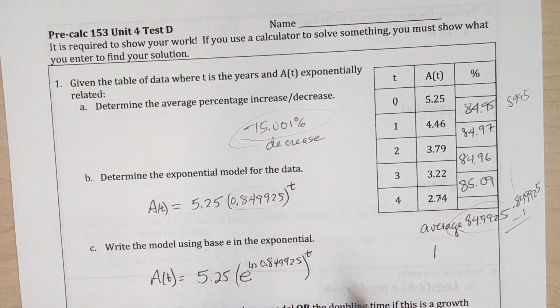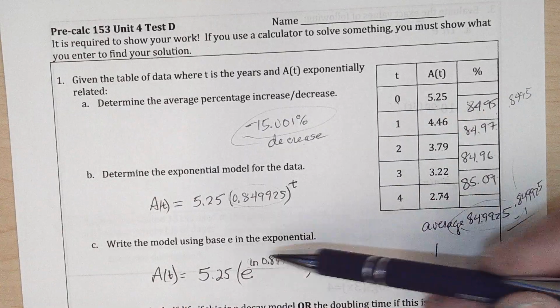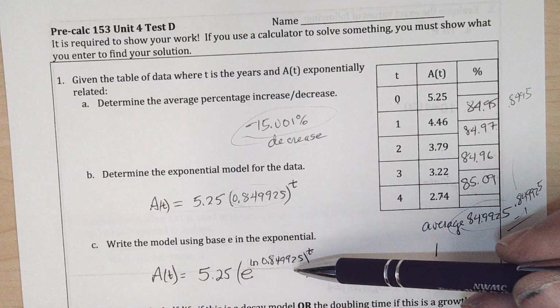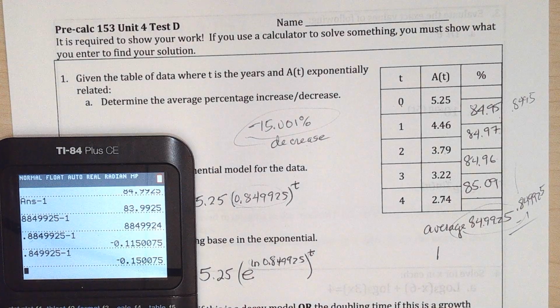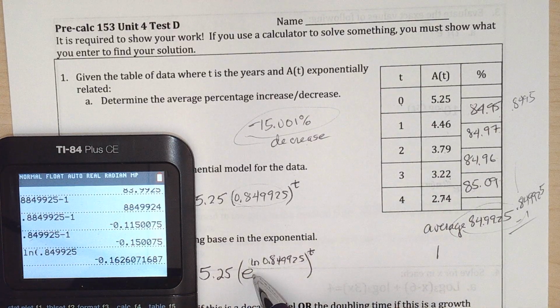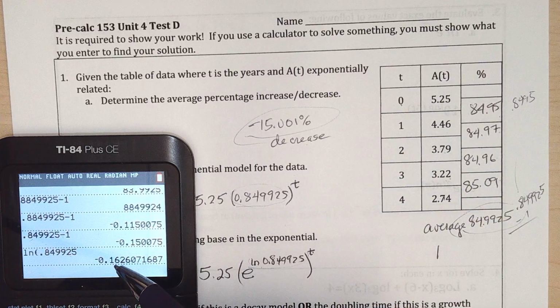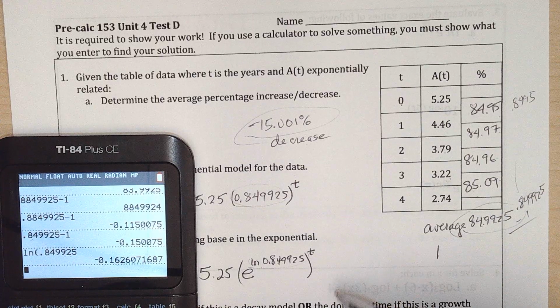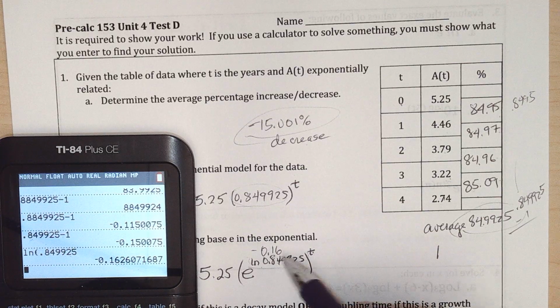This is just a number that would be times this. It's going to come out close to negative 0.15 because this is the percentage increase or decrease. I can figure that out. We'll go on here and go natural log of 0.849925, and it says if it was continuously, this is not continuously compounded, if it was continuously compounded, it'd be minus 0.16 up here, or a 16% decrease.